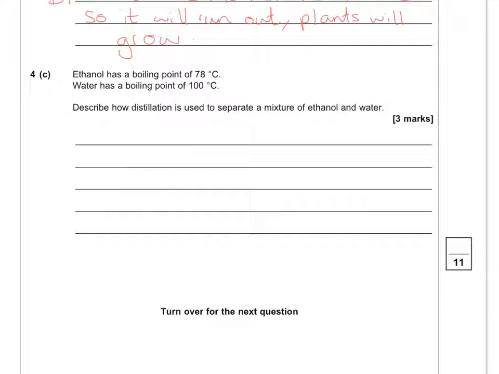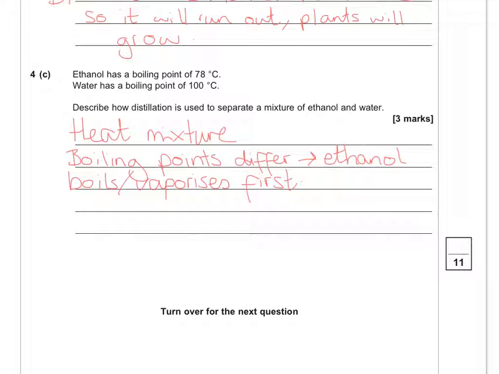Question 4c. Ethanol has a boiling point of 78 degrees. Water has a boiling point of 100 degrees. Describe how distillation is used to separate a mixture of ethanol and water. So the first mark here is for saying heat the mixture. And then you have to talk about how they have different boiling points. So the ethanol has got a lower boiling point than water, so it will vaporise first. Then for the last mark, you've got to say that you need to condense the vapour back into a liquid. Also being a bit more specific and said that the two substances condense at different temperatures.